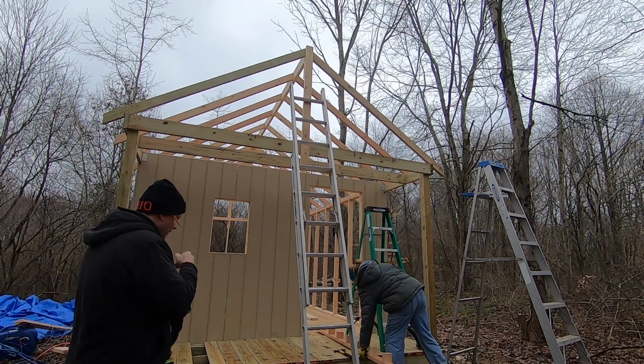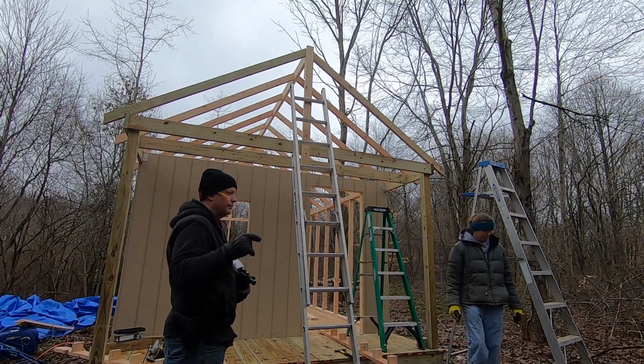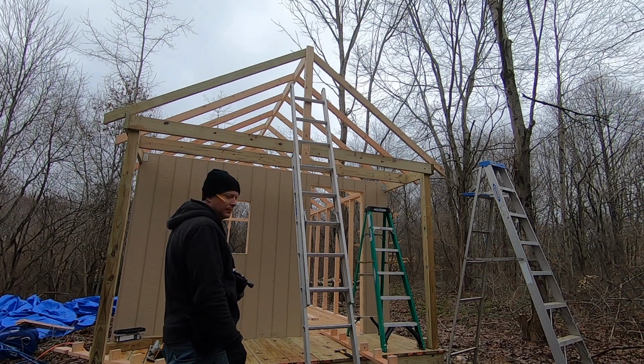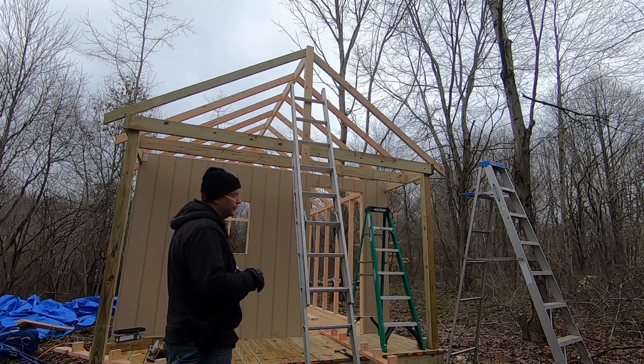Alright, so you saw we got all the trusses in place. We still have to secure them with the hurricane ties down at the bottom. Now we're putting on some of the mounting points for the soffit board.